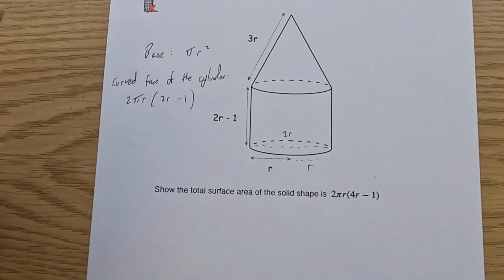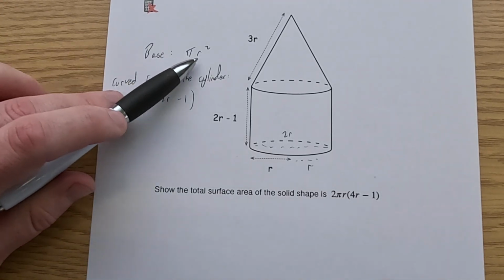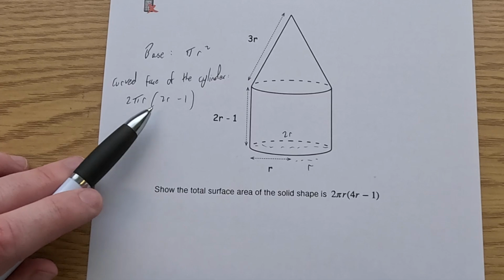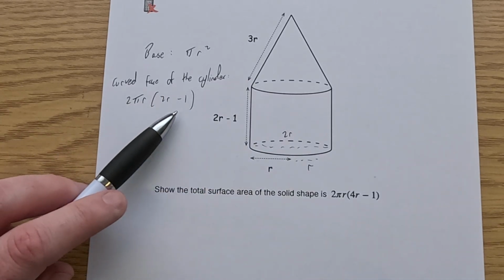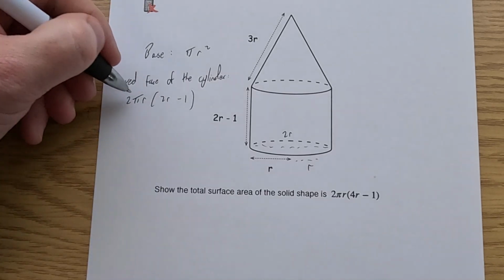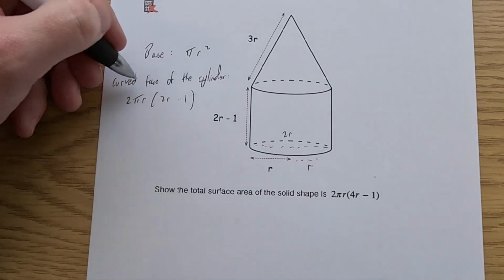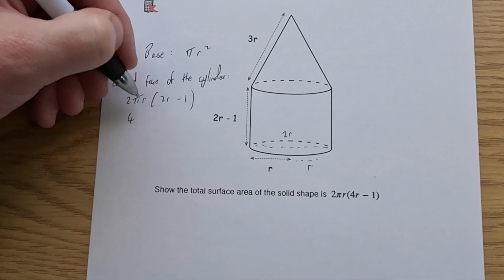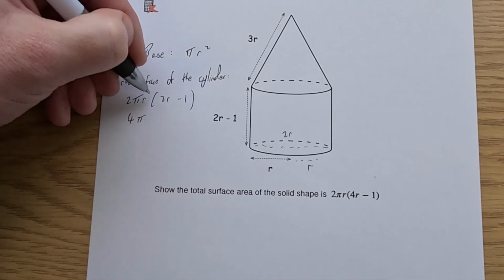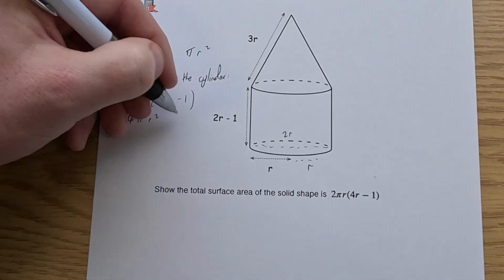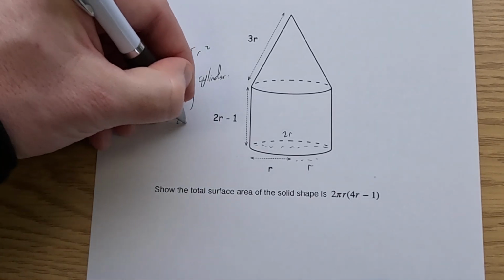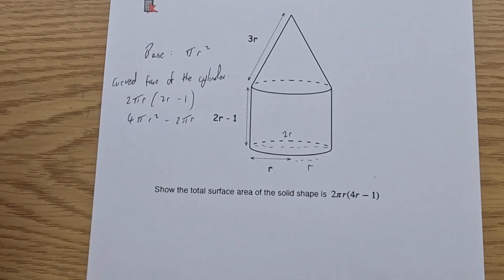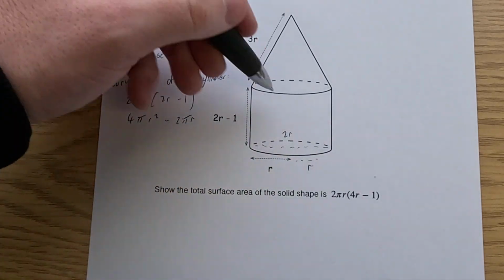Okay, so we've got an expression for the base, which is pi r squared. We've got an expression for the area of the curved face of the cylinder, which is 2 pi r brackets 2r minus 1. And you could expand that if you wanted to. 2 pi r times 2r: 2 times 2 is 4, and then we've got pi, and r times r is r squared. And then minus, 2 pi r times 1 would be minus 2 pi r. So that's another way we could write it. So that's the base, that's the curved face of the cylinder.